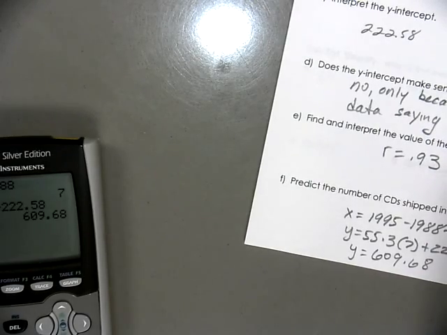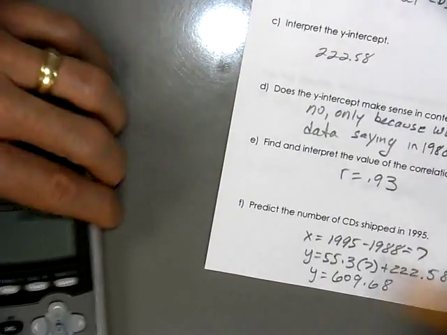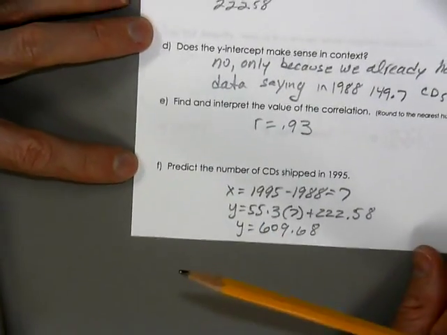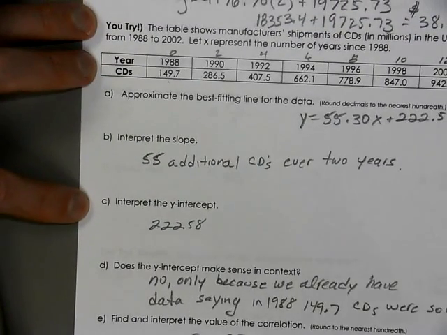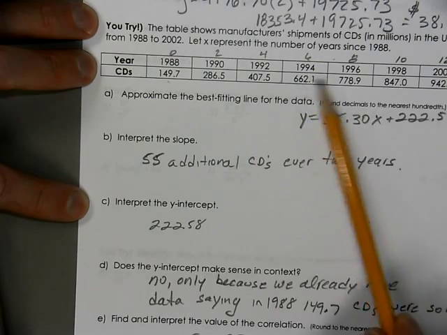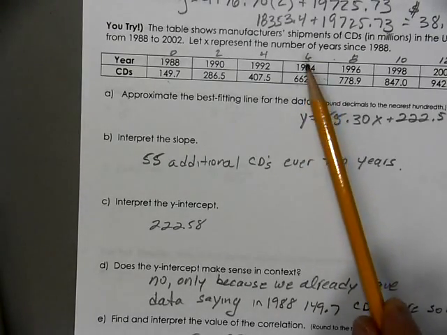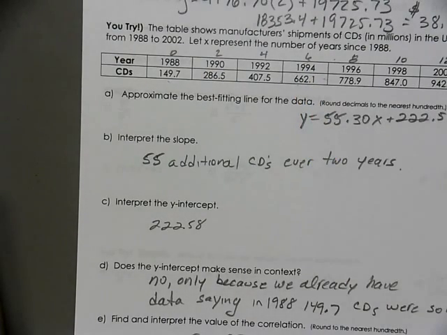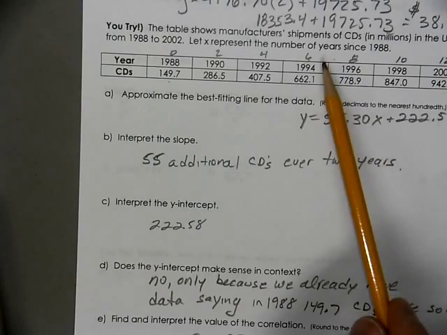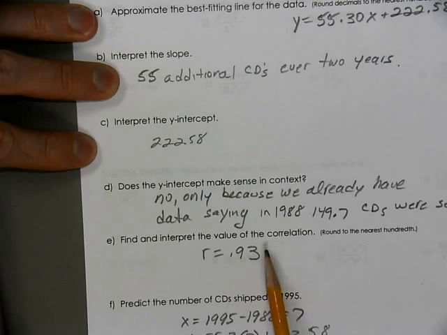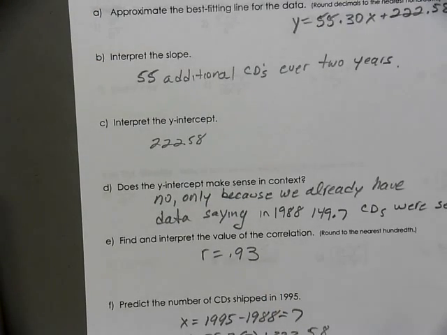And if you look up here at your data, here you can see all that work. At 7 years, it would be in the 600s. Our data at 6 years shows 662. Here we're getting 609. The data is not perfect. It's about 93% accurate. So that's what we have.